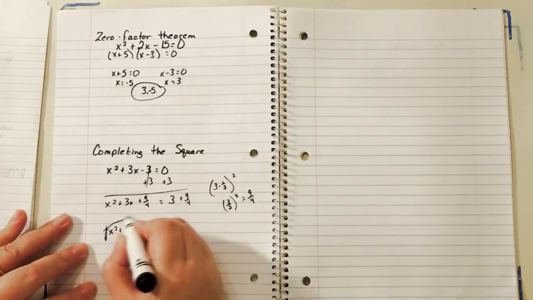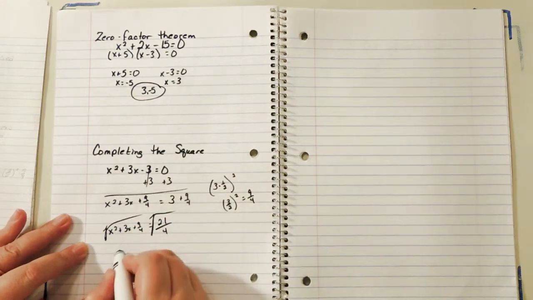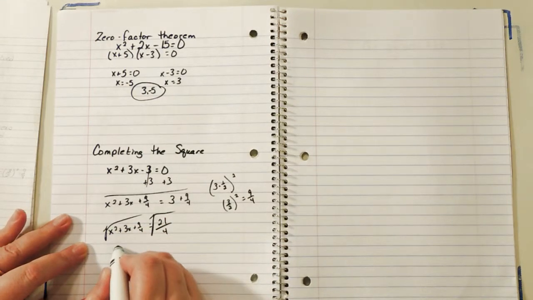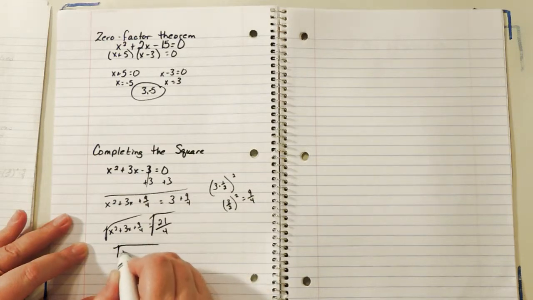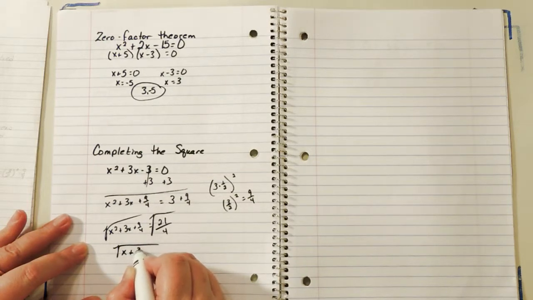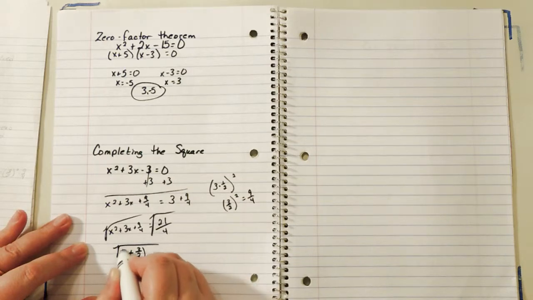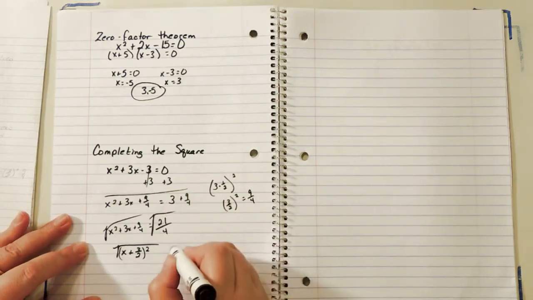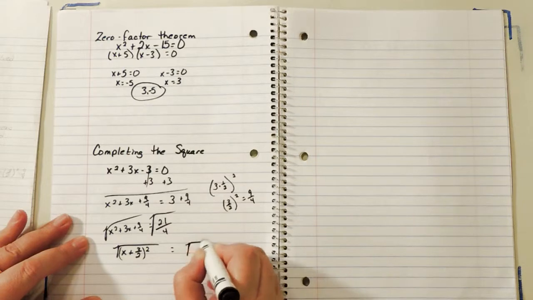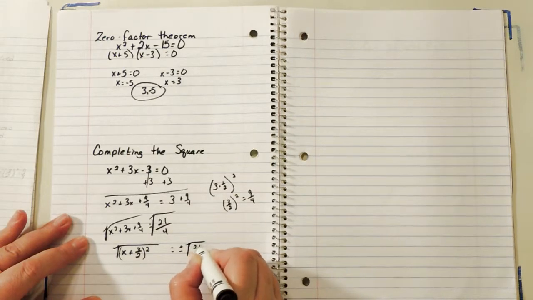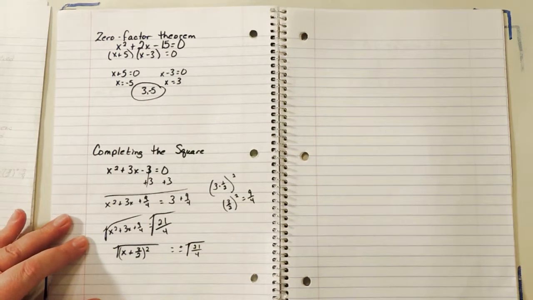And now we're going to take the square root of both sides. So we have the square root of x plus 3/2 squared, which equals plus or minus the square root of 21/4.